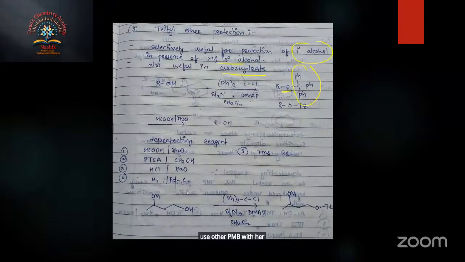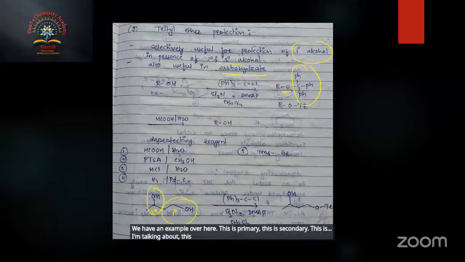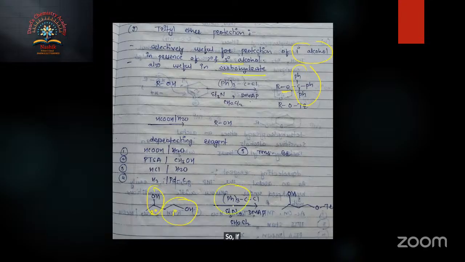So the same will happen here. See, we have an example over here. This is primary, this is secondary. This is what I am talking about. So if you use the trityl group, it will selectively protect only primary alcohol. Secondary alcohol will remain as it is. It will not affect secondary alcohol. Why? Because secondary alcohol is less reactive towards this tertiary carbon, which has three phenyl groups, right?